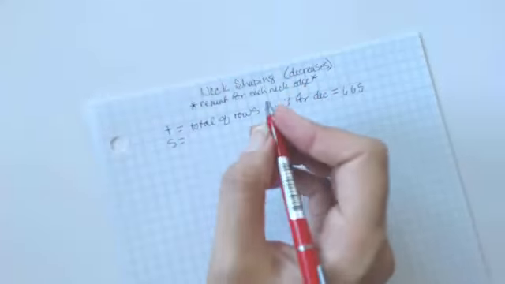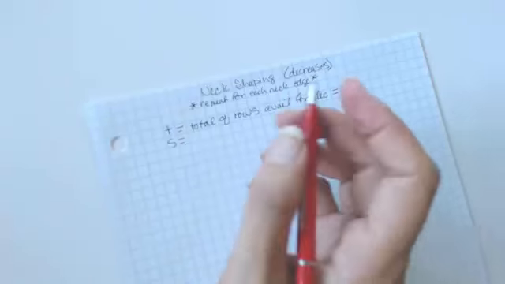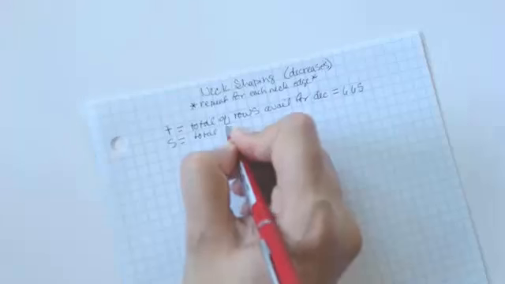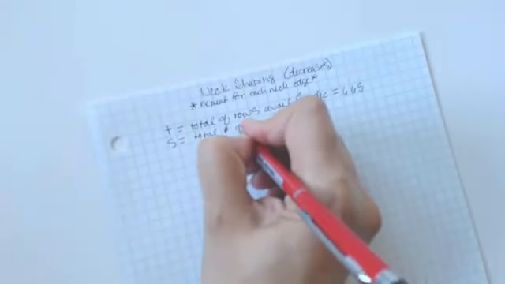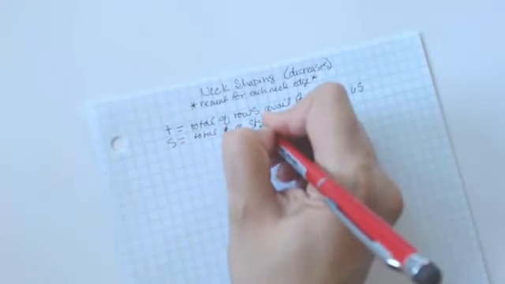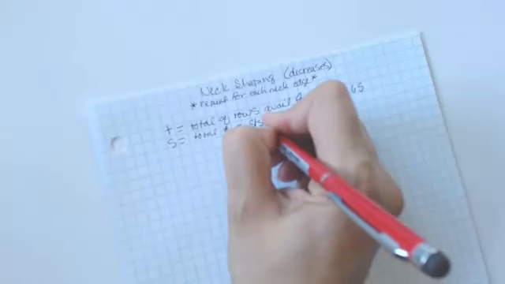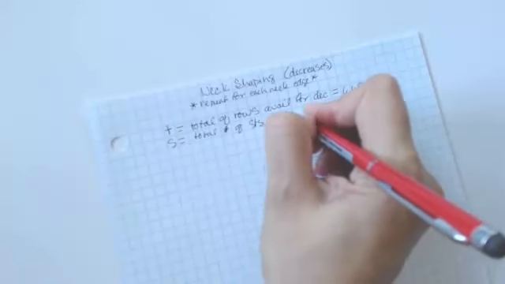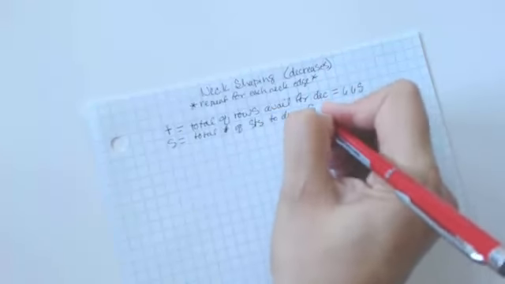So total stitches to decrease, 25 minus 20 equals 5. S equals 5.